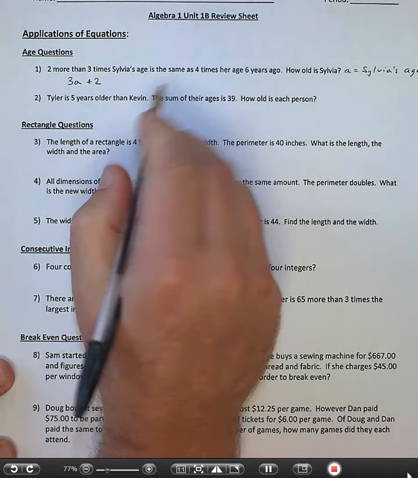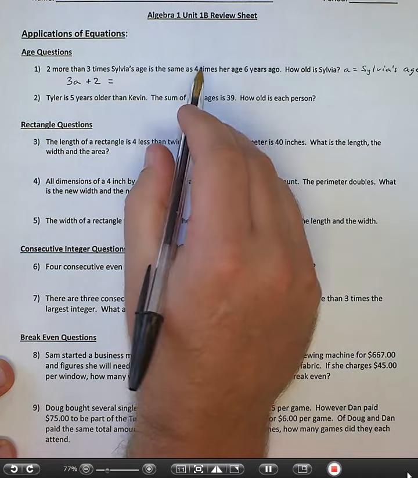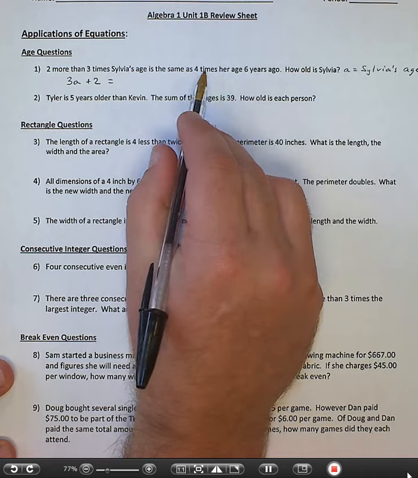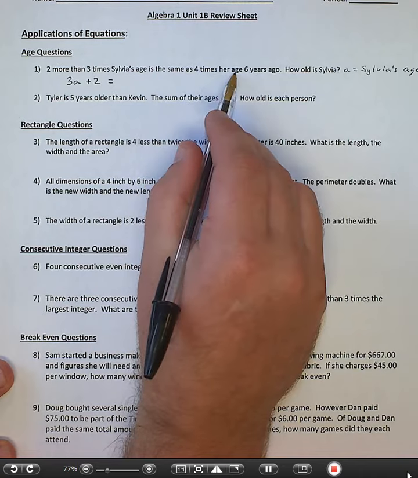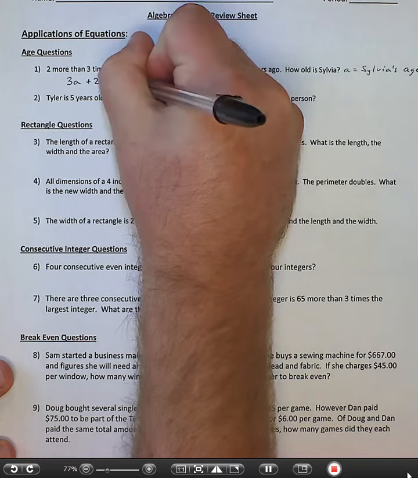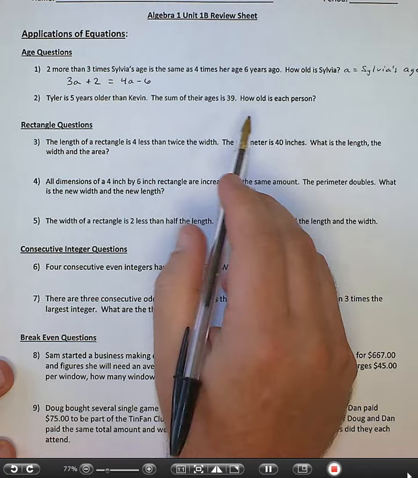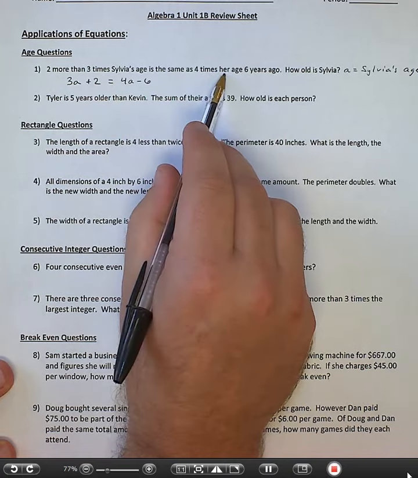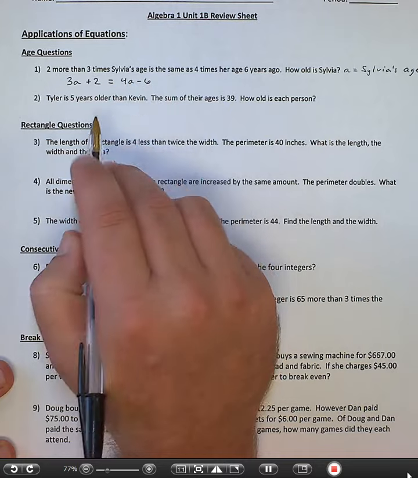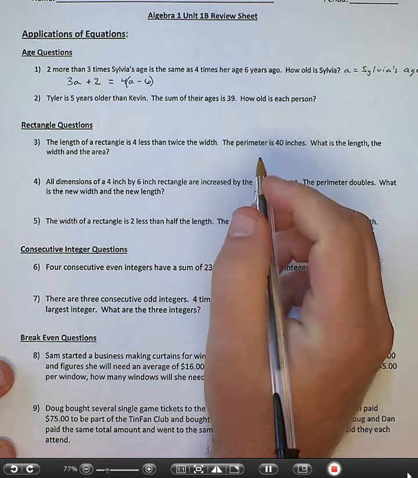Is the same as, which is the same as equals, 4 times her age 6 years ago. Now, a lot of people will think, oh, 4 times her age, that's 4a, and then minus 6. The problem with that is you want to do 4 times her age, not now, but 6 years ago. So I want to subtract 6 before I multiply by 4. The only way to do that is to include parentheses. And now we have our equation.